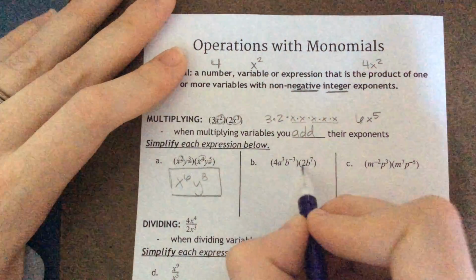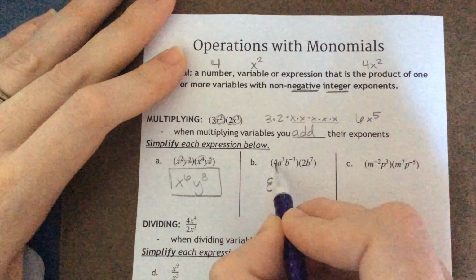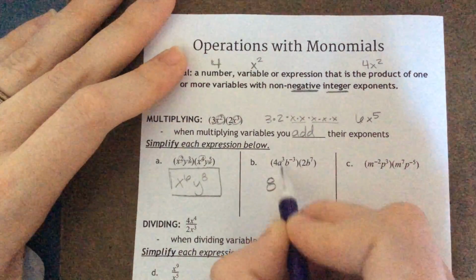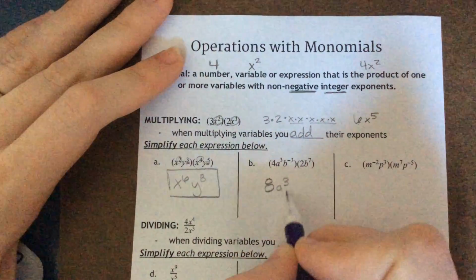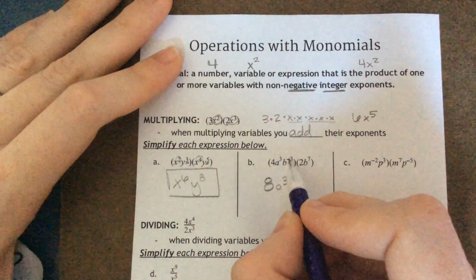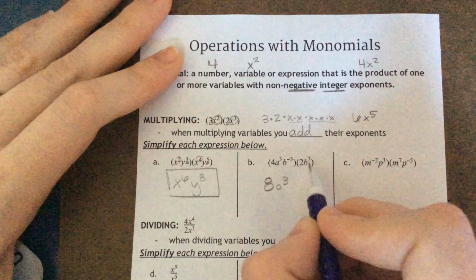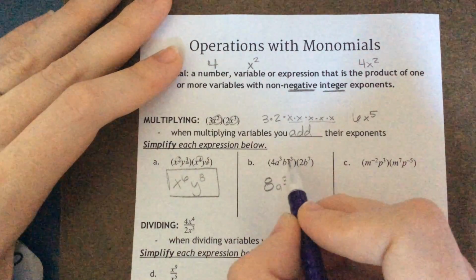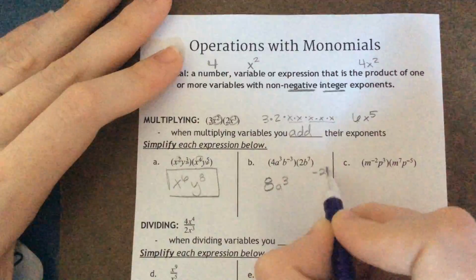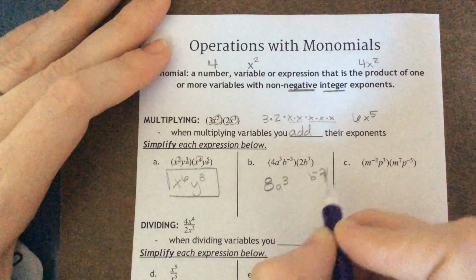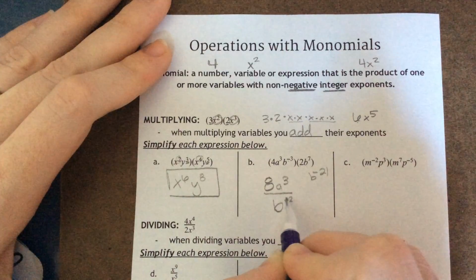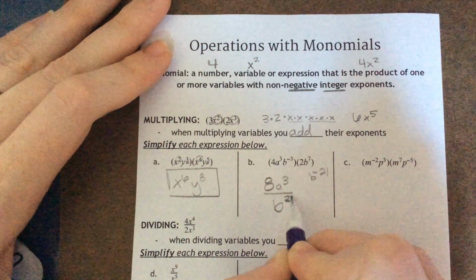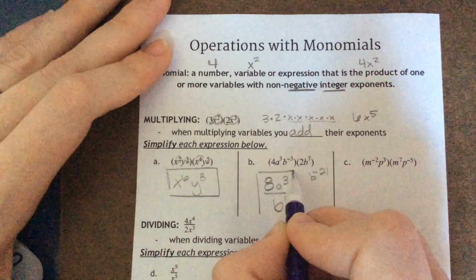Here, we're going to multiply again. You multiply 4 times 2 is 8. That's your coefficient. We don't have another a term, so that a cubed is going to stay a cubed. When we multiply here, you get b to the negative 3rd times b to the 7th. Negative 3 times 7 is a negative 21. But since it's a negative exponent, we have to put it in the denominator. So b to the 21st goes in the denominator.